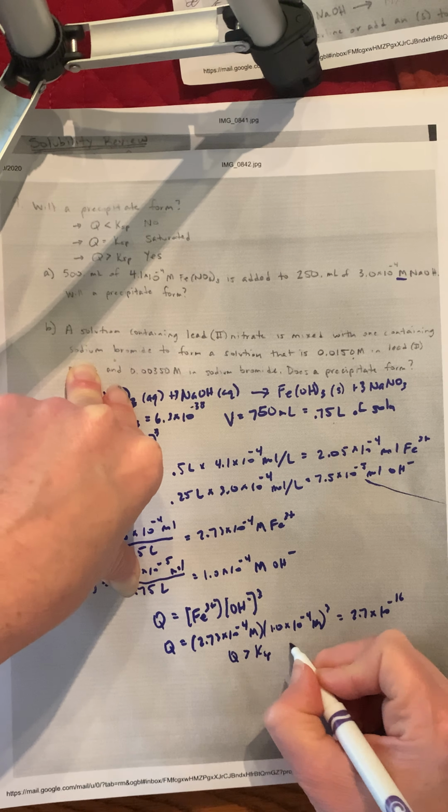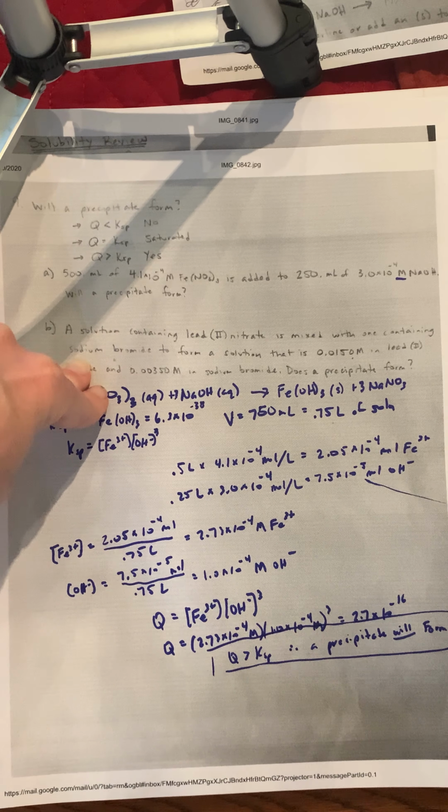Therefore, a precipitate will form. Okay, and that is our answer right there.